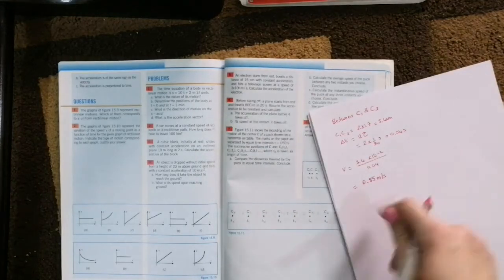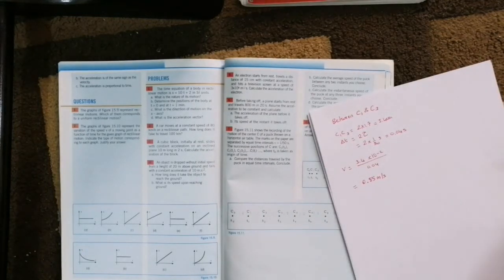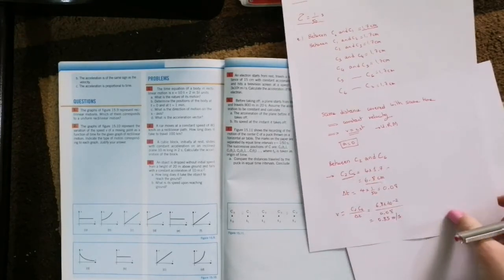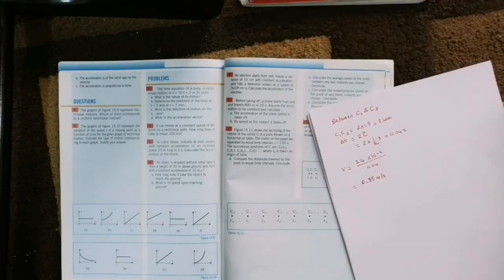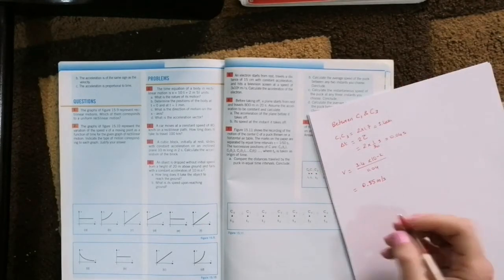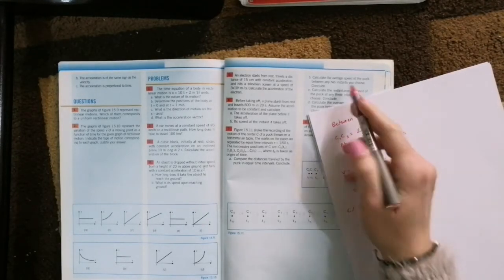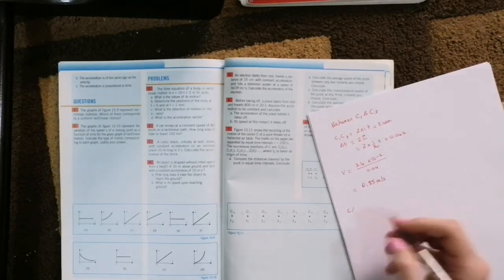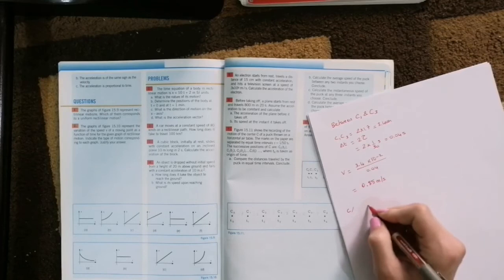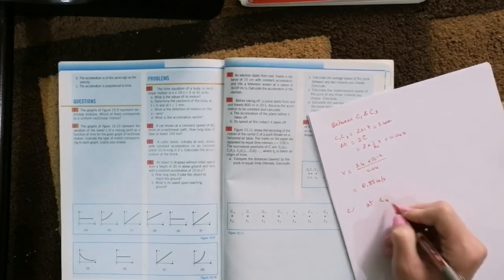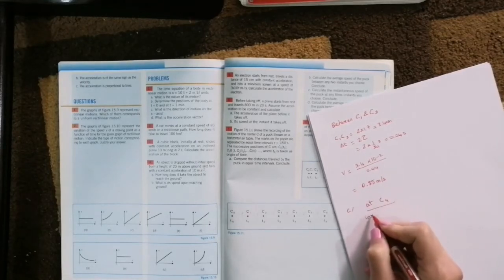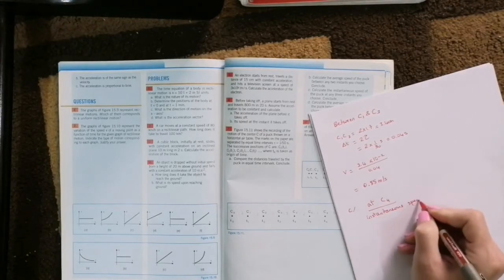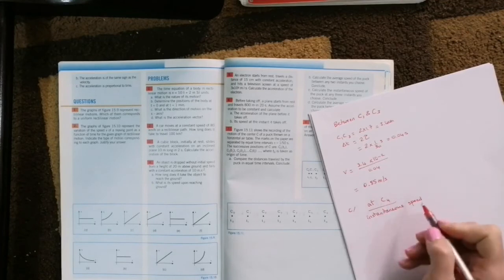As you can see, it's the same speed that we got when we chose C2, C6. It's the same speed you will get no matter what points you choose. Now, C. Calculate the instantaneous speed of the puck at any 3 instants you choose. Let's choose C4. To calculate the instantaneous speed, remember we have to take one point before it and one after it.